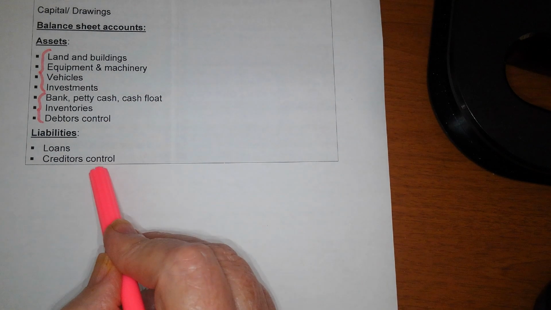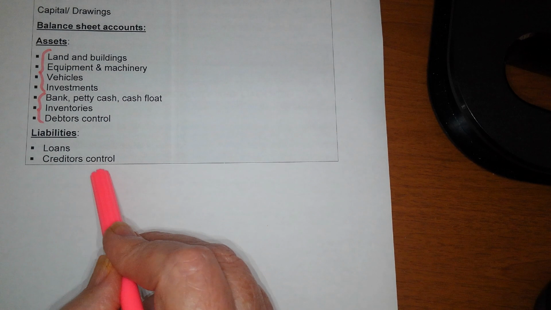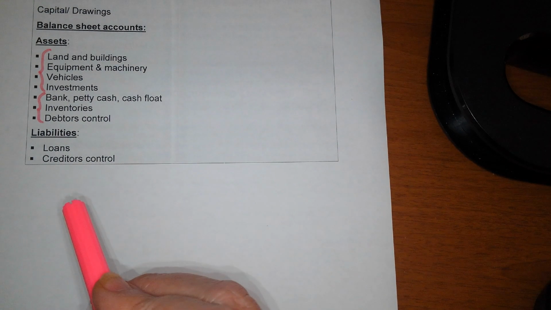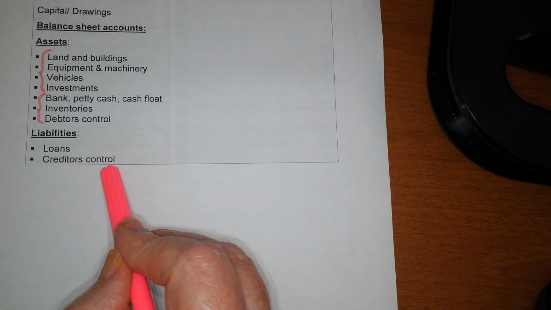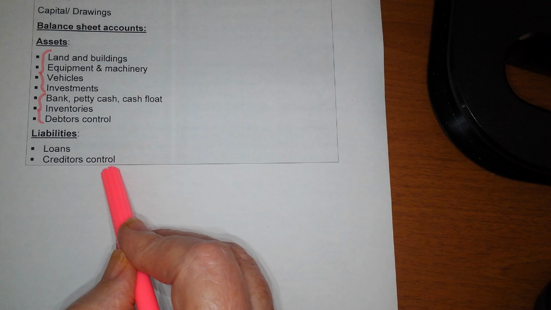Creditors must be paid at the end of the month or every 60 days according to the agreement with the creditors, and this is a short-term liability because I have to pay it regularly, and this will be a current liability.